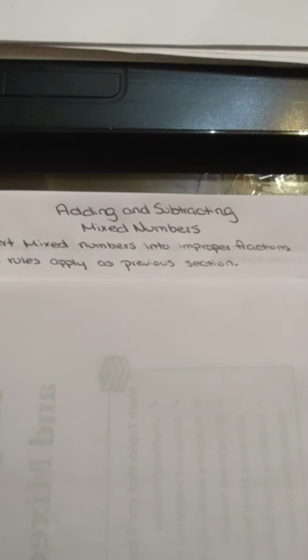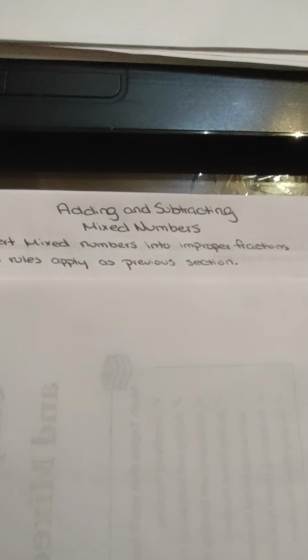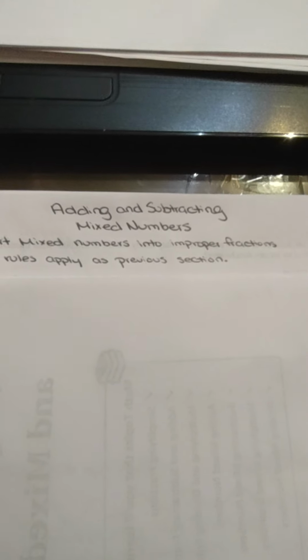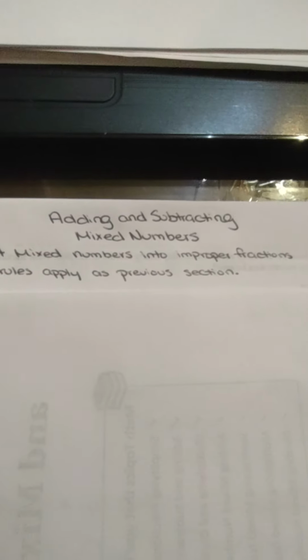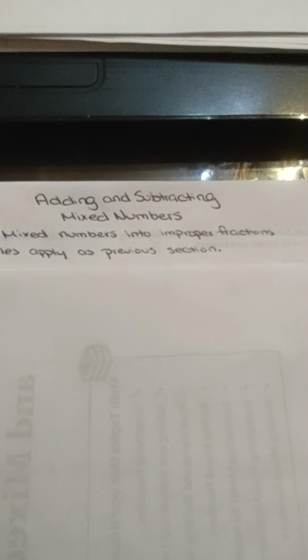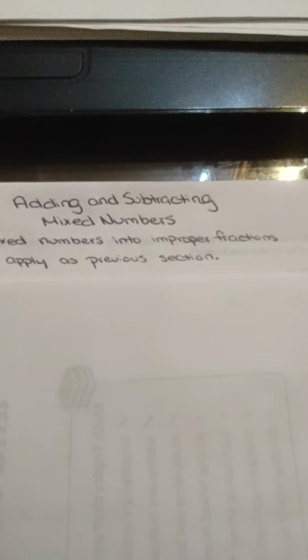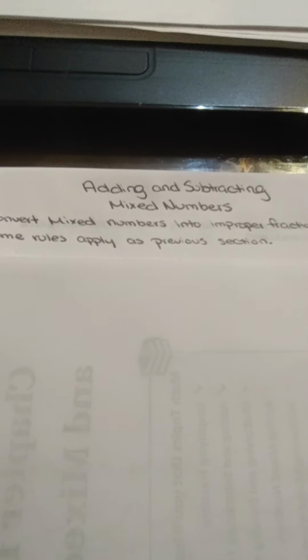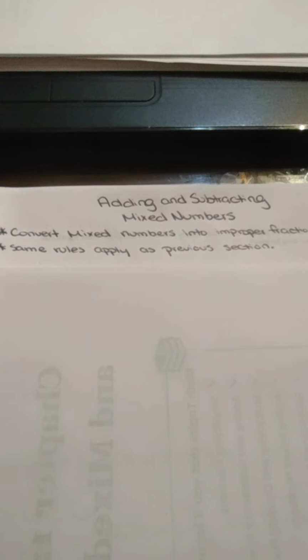What are improper fractions? Those are fractions without the whole number, where the numerator is bigger than the denominator, or the part is bigger than the whole. That's why it's improper, because we can have more parts than we have a whole. It's like saying I have more pizza slices than an actual pizza box comes with. But the same rules apply as the previous section. The only difference here is we convert into improper fractions. Okay? So let's go ahead and take a look.